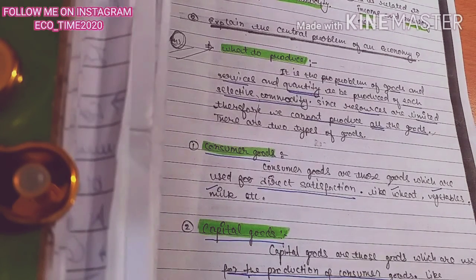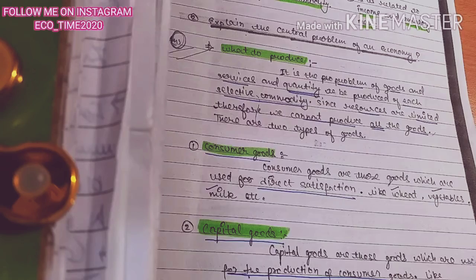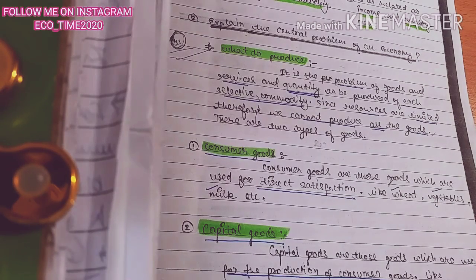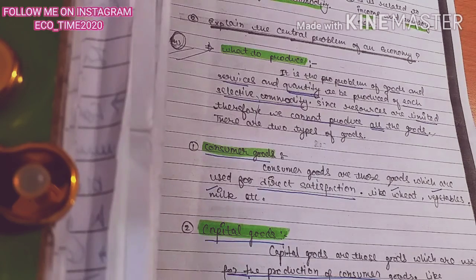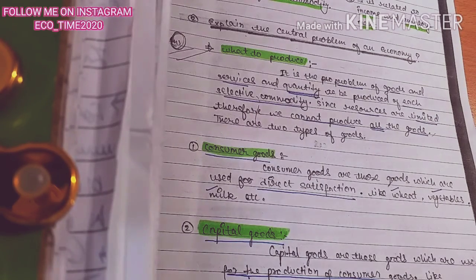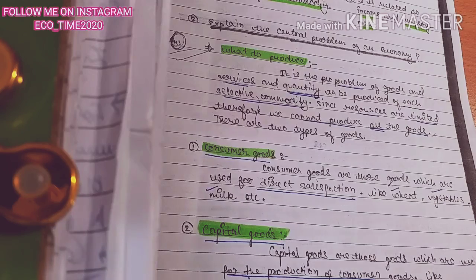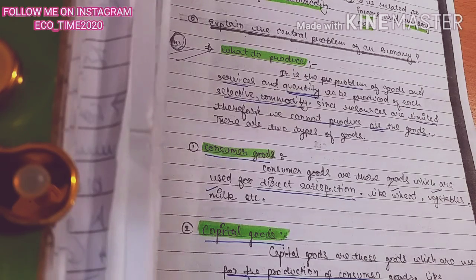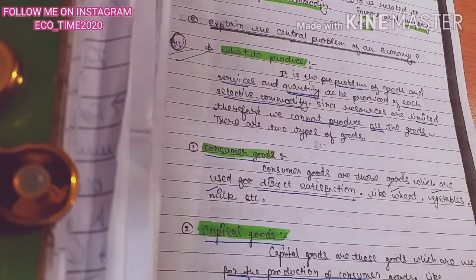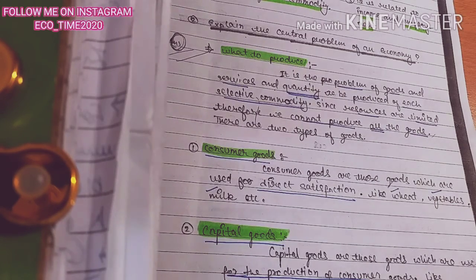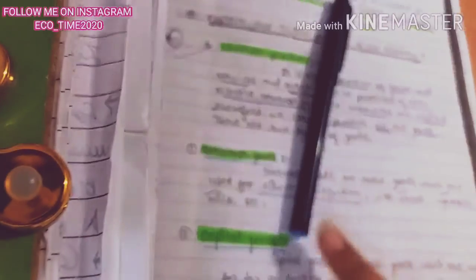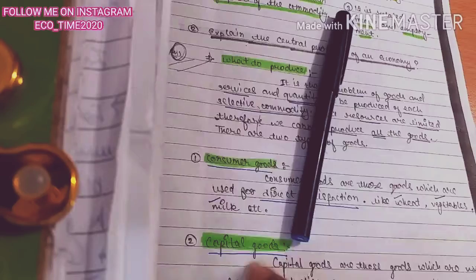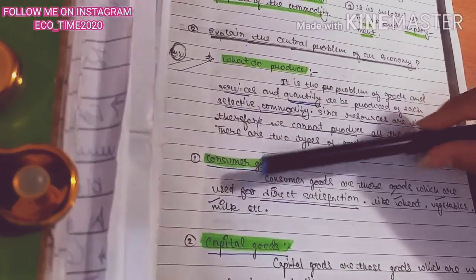So the goods are divided into 2 types, consumer goods and capital goods. Consumer goods are those goods which are used for direct satisfaction like wheat, vegetables, milk, etc. Capital goods are those goods which are used for the production of consumer goods like machines and tools. So to produce this pen, the machine used is a capital good and this pen is a consumer good.